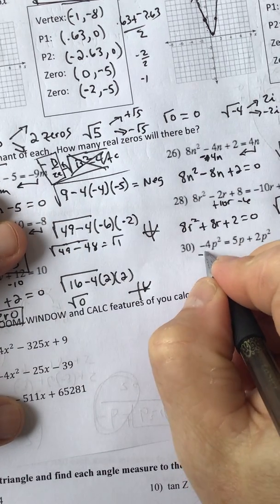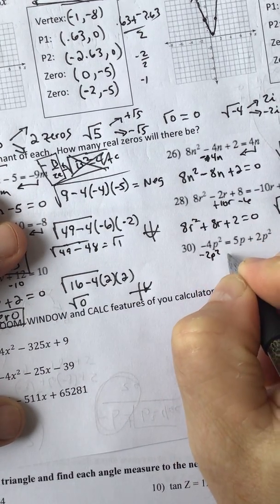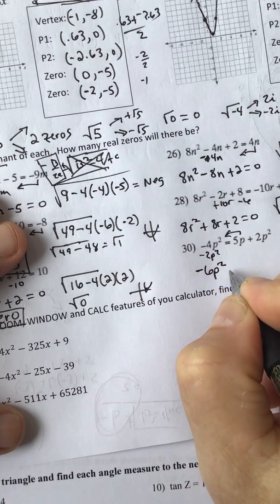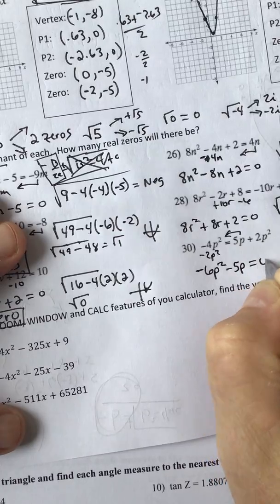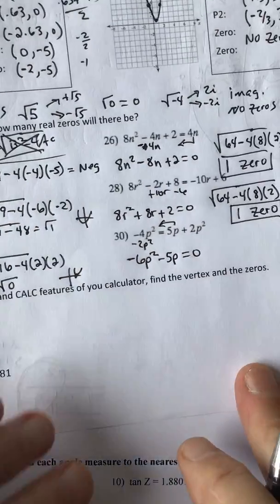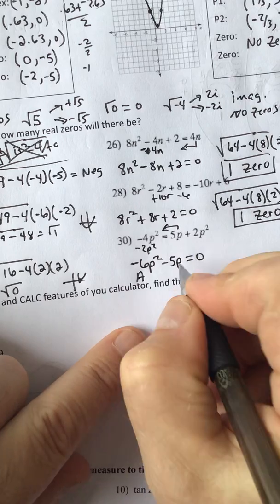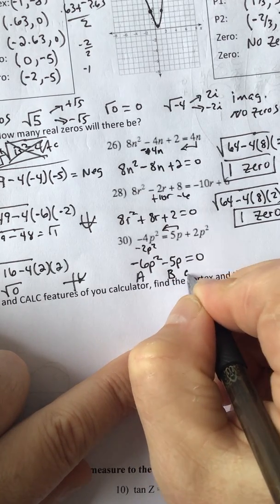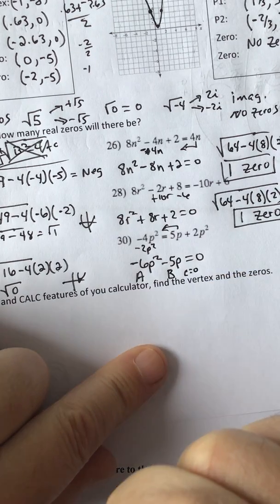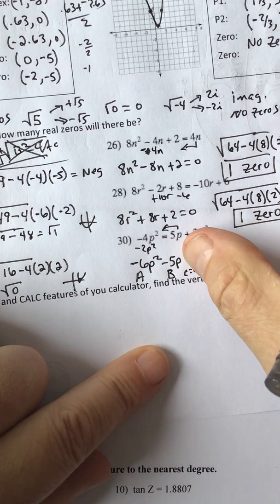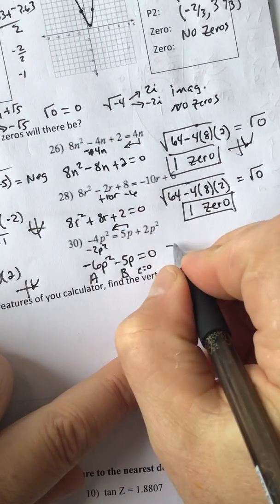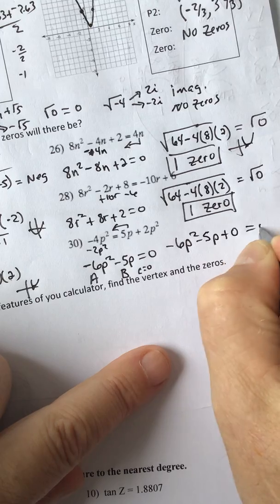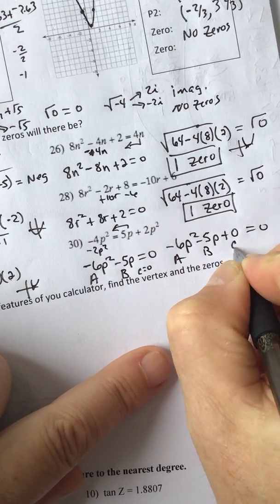Let's see, I'll subtract the 2p squared over here, and then I'll also subtract the 5p over there. So I got negative 6p squared minus 5p equals 0. Okay, the negative 6 is a, the negative 5 is b, and the c is equal to 0 in this case because it's missing. I could have written that as negative 6p squared minus 5p plus 0 equals 0, a, b, c.